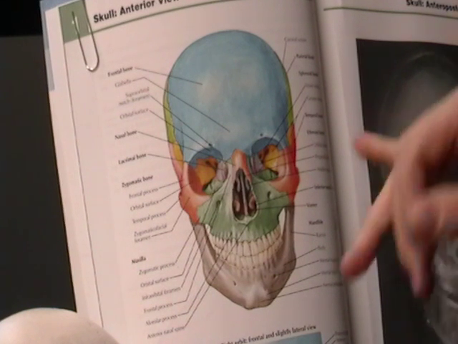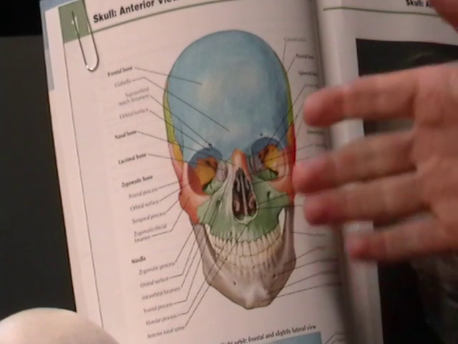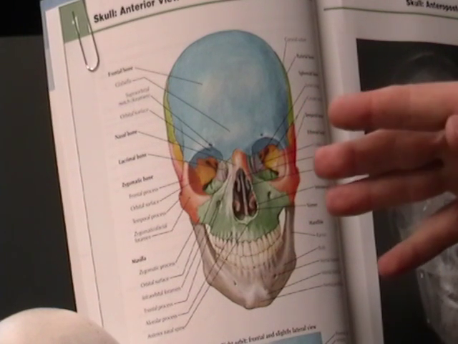And then next, you can't see it on this picture because this is just an anterior view. The 4th and final lobe would be the occipital lobe, or the occipital bone, I'm sorry. The occipital bone covers the occipital lobe of the brain. Now the occipital bone is on the posterior and inferior portion of the skull itself. So this is the area that's protecting the visual centers of your brain.